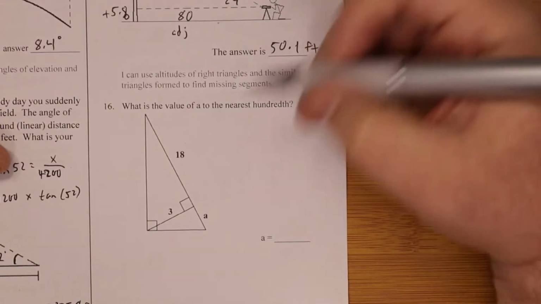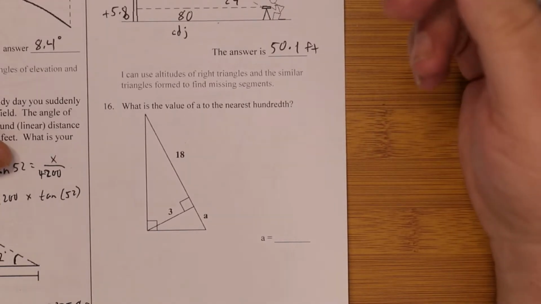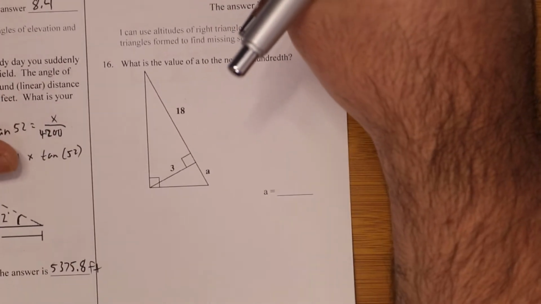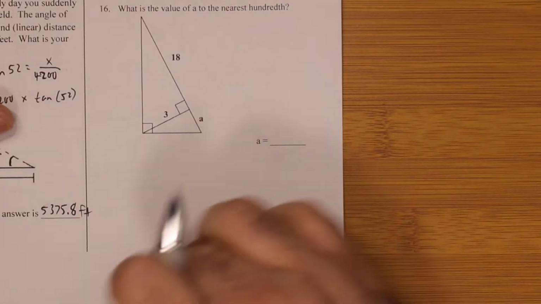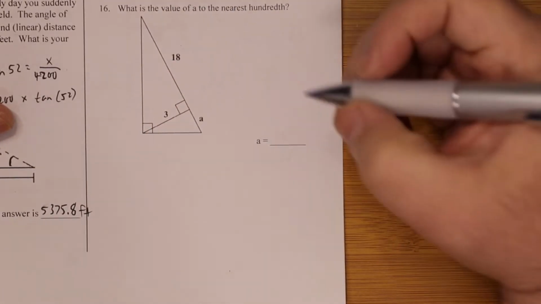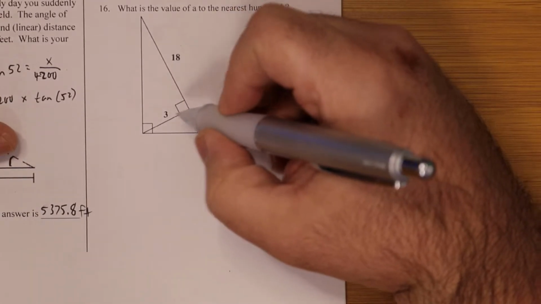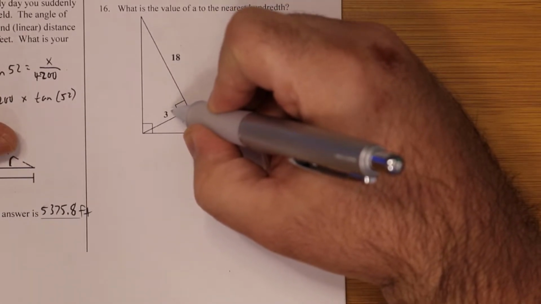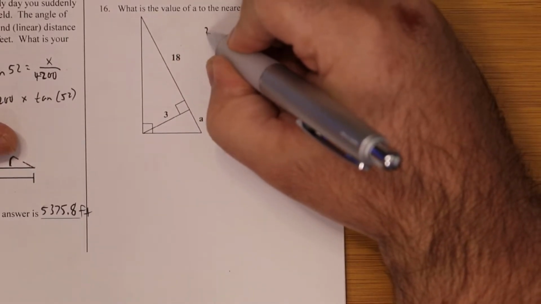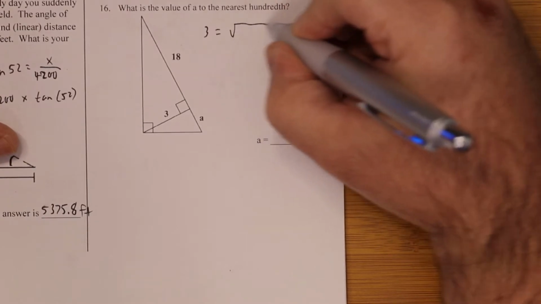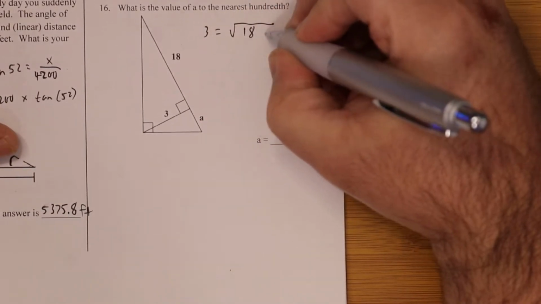Number 16. This is those geometric mean problems. This one's kind of strange. I'm going to replace it with one more like what we did in class. So I'm going to show that underneath here once I do this problem, but I want to show you how it works. So remember the geometric mean was the one where this side, the altitude that we were looking for, equaled the square root of these two numbers multiplied together.